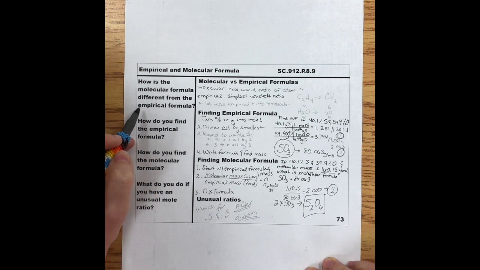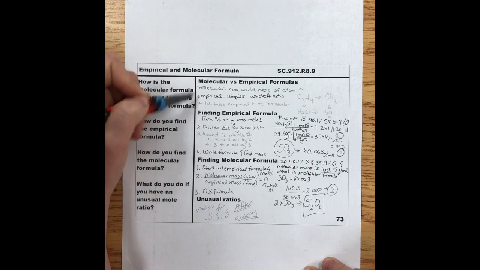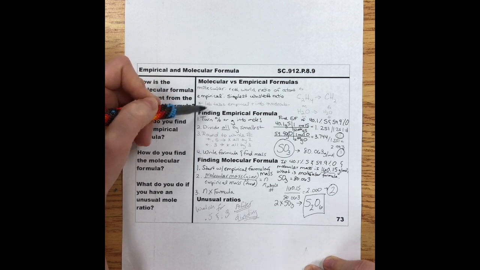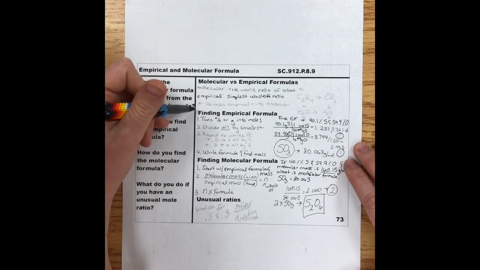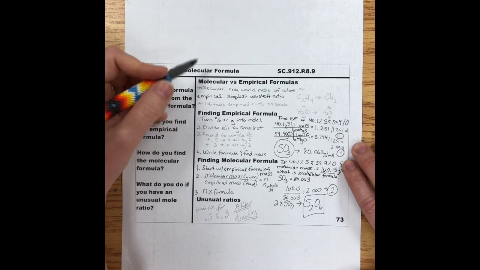How is the molecular formula different from the empirical formula? How do you find the empirical formula? How do you find the molecular formula? And what do you do if you have an unusual mole ratio? So the first thing we need to understand is the difference between empirical and molecular formulas. And really what I want to focus on is this last point in the section.